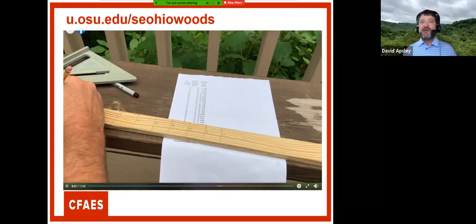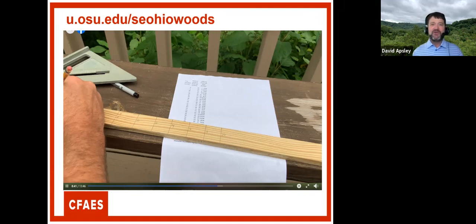Just as a reminder, we did a video on how to make a tree measuring stick, how to put the Biltmore scale on, and how to put the Merit hypsometer scale on. If those are new terms to you, don't worry, we'll talk about those as we go today. But this video is out there at that same web page. So if you have not had a chance to make your own stick, the directions are there. It's actually pretty simple and you can make a pretty accurate stick based on that.